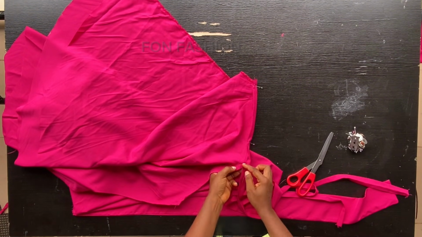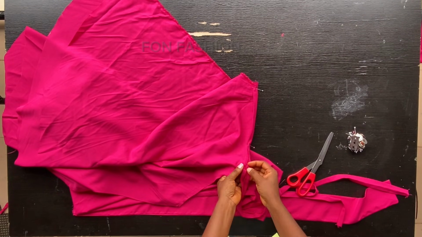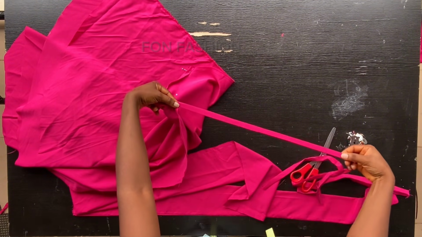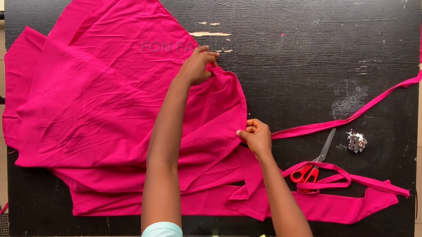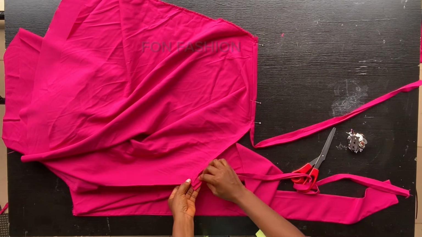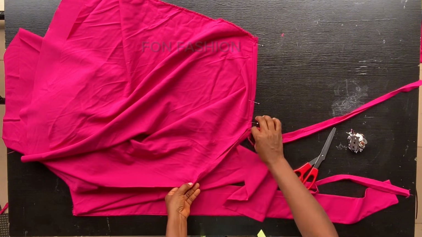So when you get to the middle part, you stop. I'm not stitching to the other side. I will stop at the middle part. Okay, then I will only stitch on the strap. Okay, now get the second strap and then start stitching from the side as well. So I'll go ahead and pin it down.